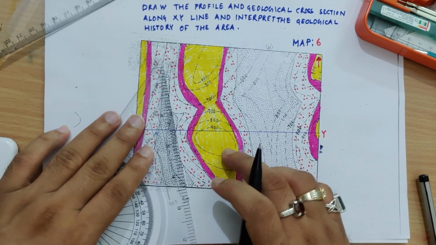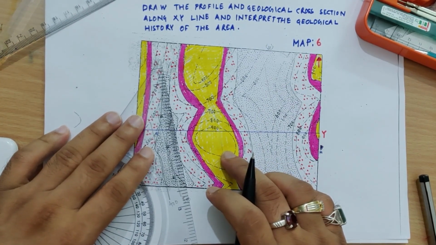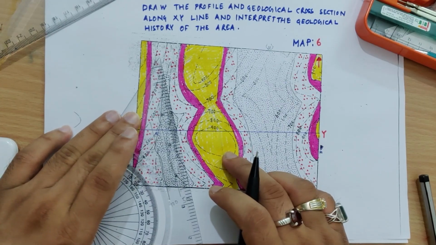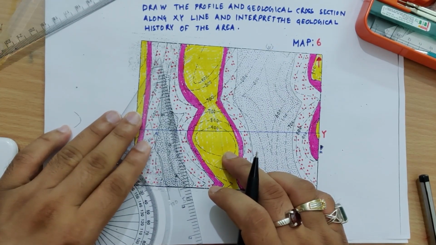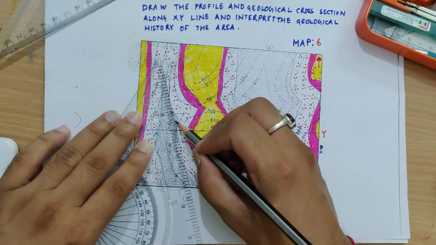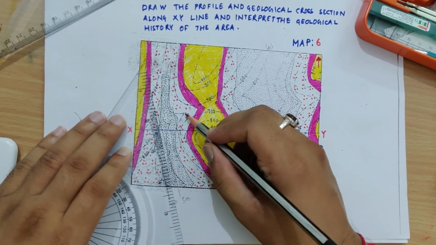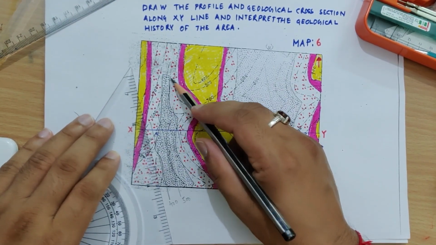Now we have to determine the limb dips in this direction as well. For that, we can draw one more strike line. The value of this strike line is 600.